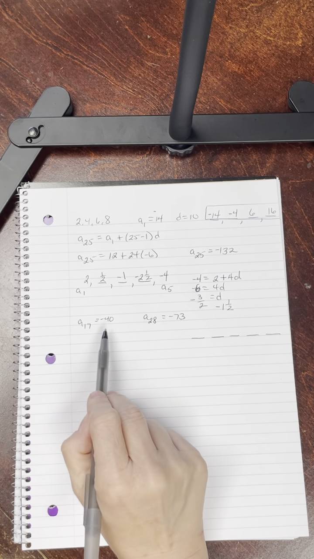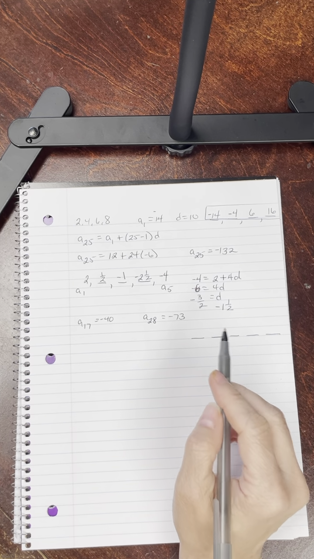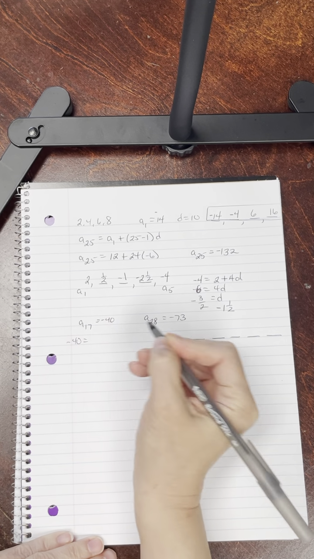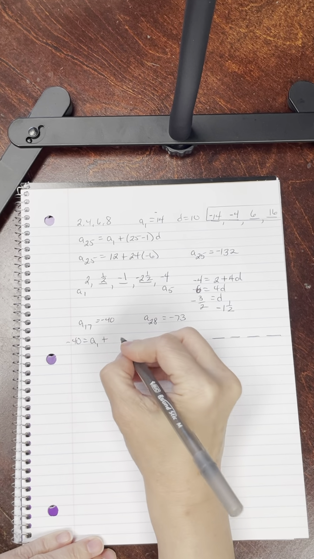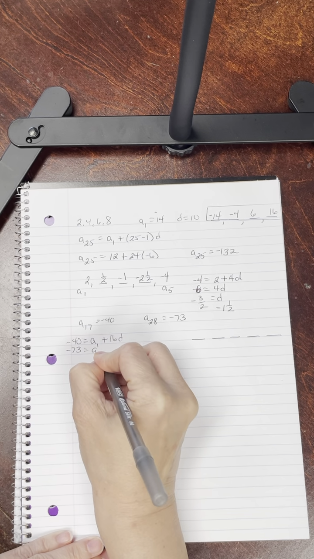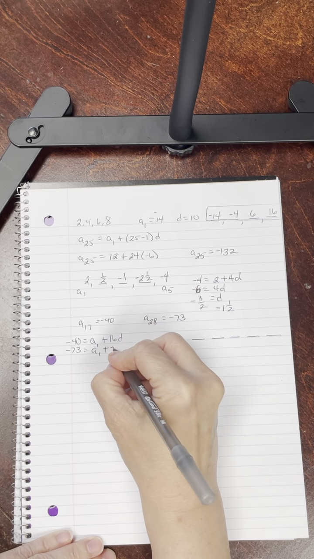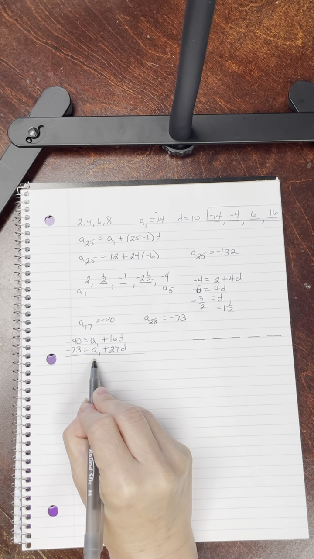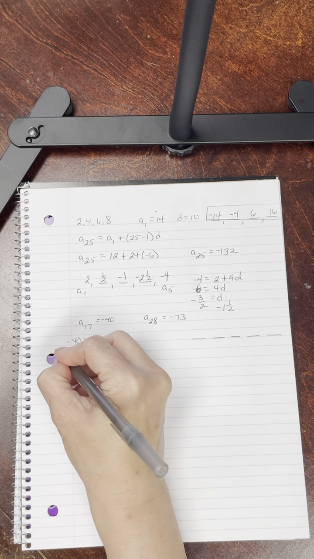All right, so I can take these and turn them into their formulas and solve then for a sub 1 and the d. So this one will be negative 40 equals a sub 1, which I don't know, plus, and since that was 17, minus 1 is 16 differences. Same thing here, negative 73, don't know the a sub 1, and it comes from 28 minus 1, 27 differences. And then I can eliminate the a sub 1s and solve for the d by subtracting this entire equation.